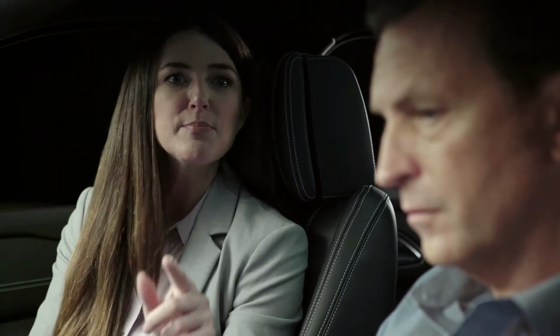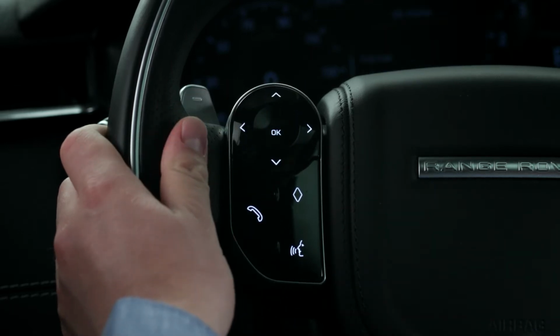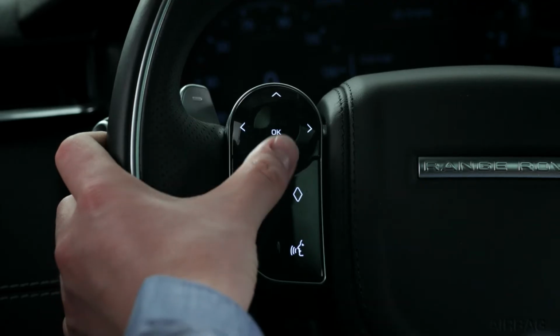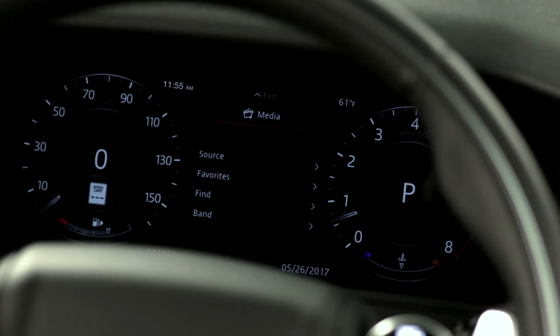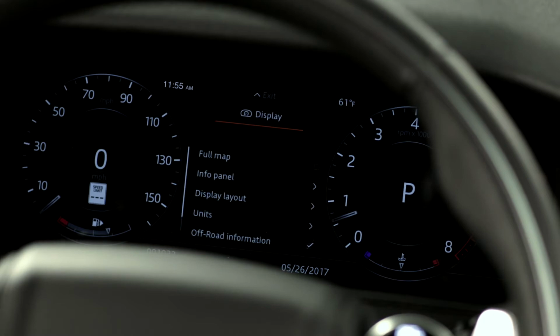Now, when you press the menu here in the center, the control returns to the familiar arrows, giving you control over the instrument panel menus. Now go ahead and have a scroll through the functions. You'll see that you've got access to media, driver assistance, trip information, display, we'll come back to this one, head-up display, and vehicle settings. But let's go back to display for a moment.